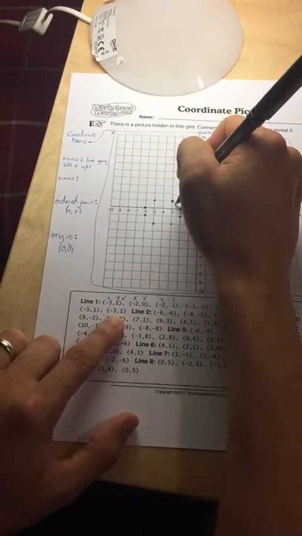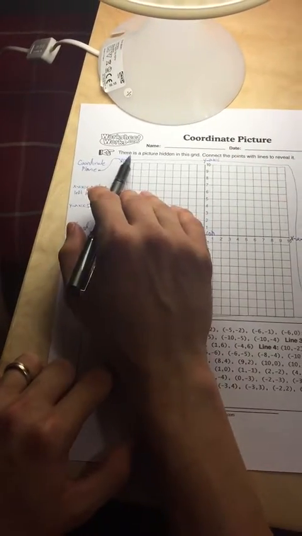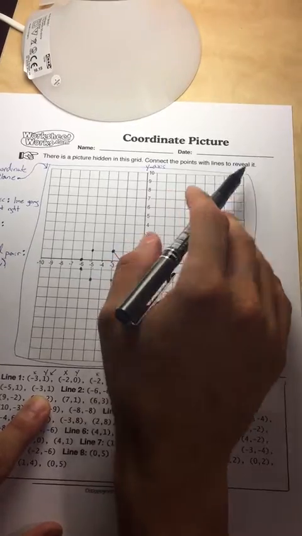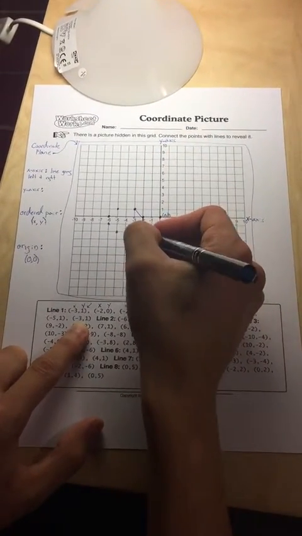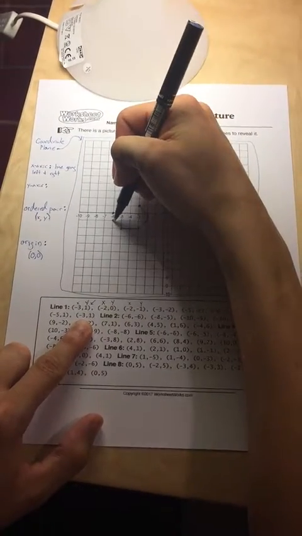So you should be trying to actually practice this. Like it says, there's a picture hidden in this grid. Connect the points and lines to reveal it. So start off by taking all of those points that you just put on here. Let's go ahead and connect them.